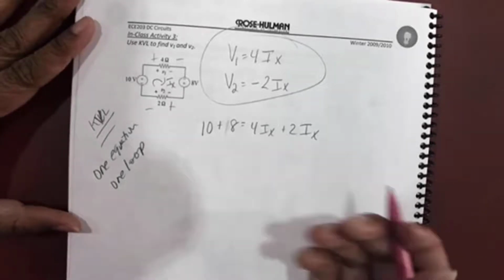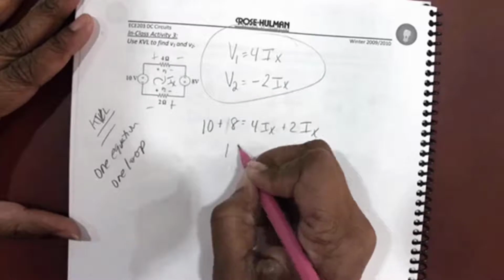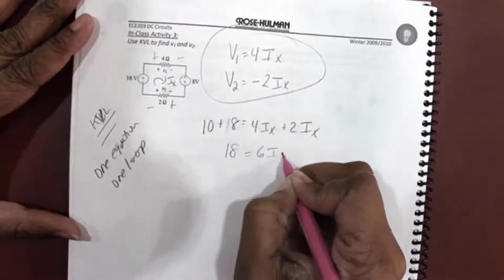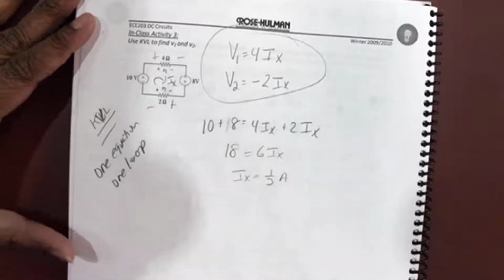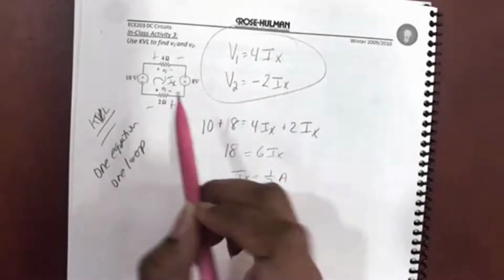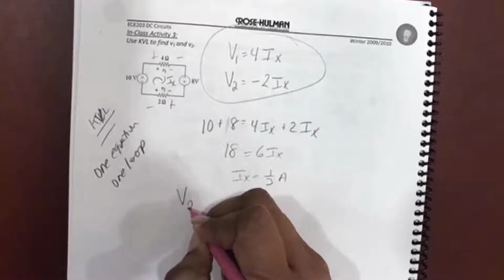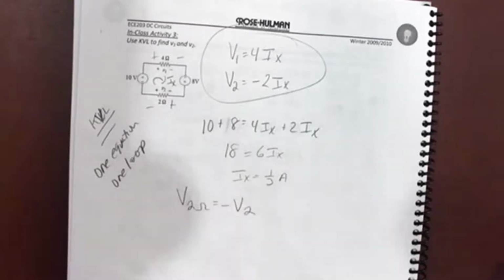So if 18 equals 6Ix, Ix is 1/3 amps. Since the current flows clockwise, the voltage drop across the 2 ohm is actually the negative of V2.